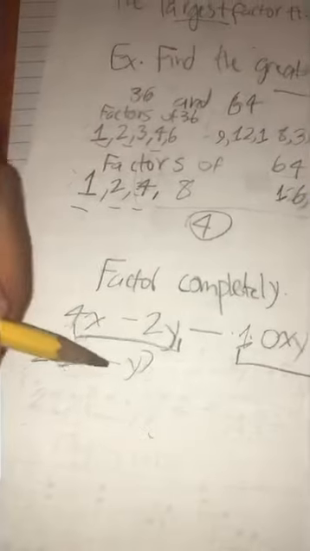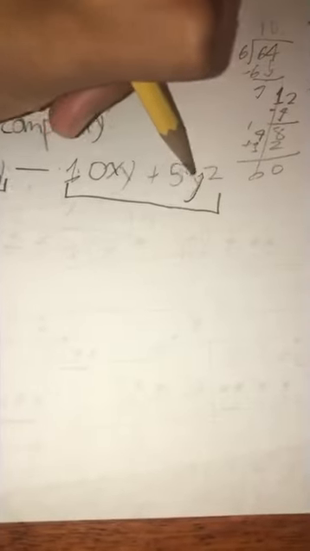So the greatest common factor in this, I see that 2 goes into 4 twice and 2 goes into 2 once. So we would break that down. We would just put the 2 on the outside, simplify the 4 into a 2, and turn it into a y, because 2 times 2x is 4, and 2 times negative y is negative 2y. Next, what is the greatest common factor in this 5y squared 10xy?